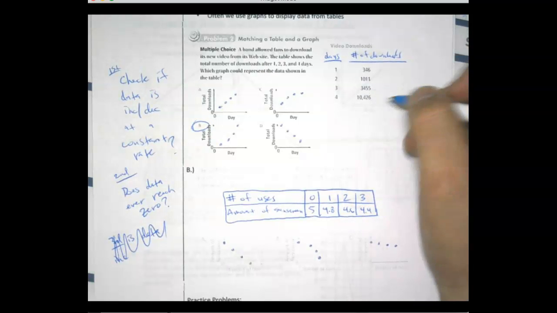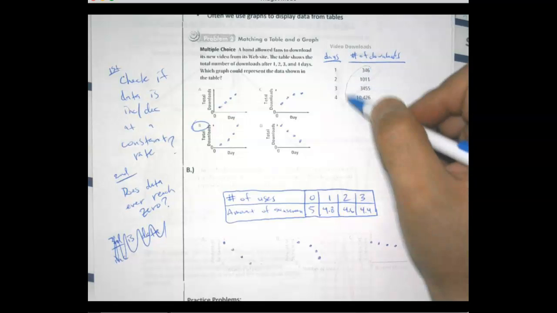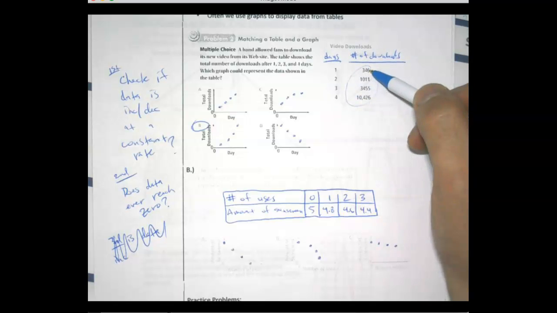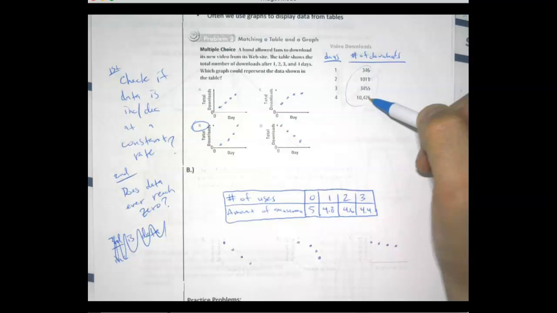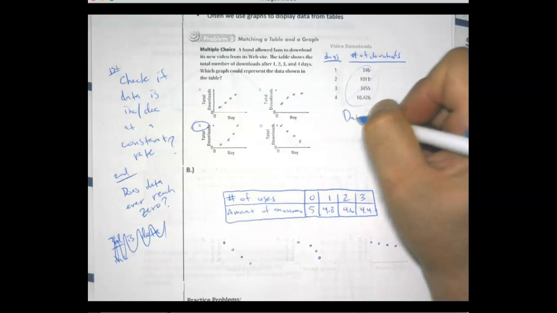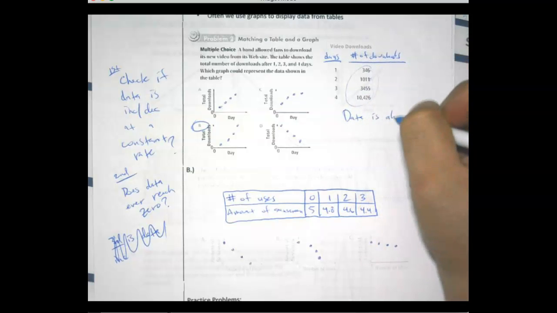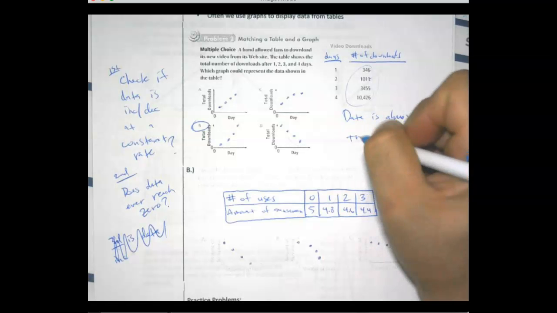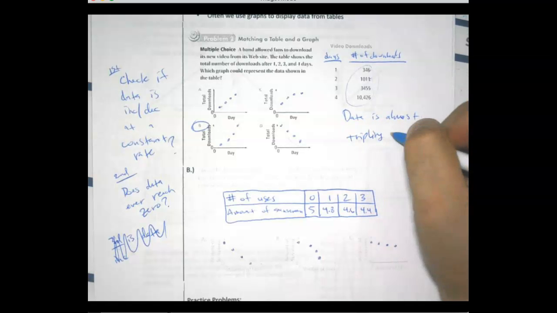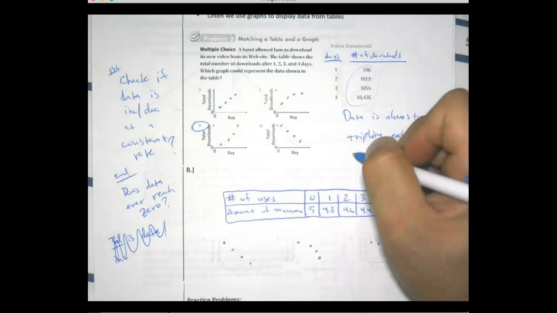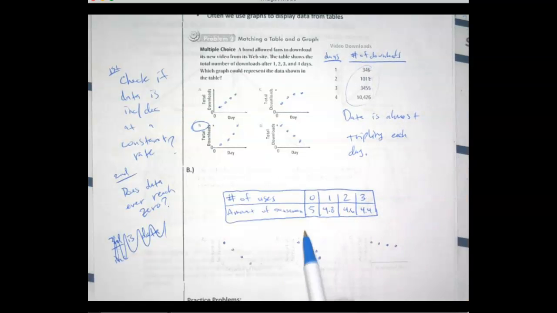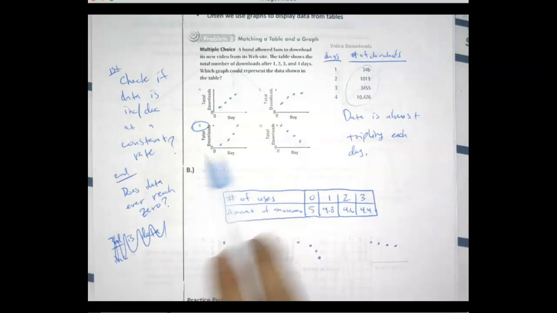Again, because the data rises almost by multiplying by 3. It's almost tripling, right? So data, or downloads, is almost tripling each day. So if it's tripling, it's not constant. Again, that's got to be B.